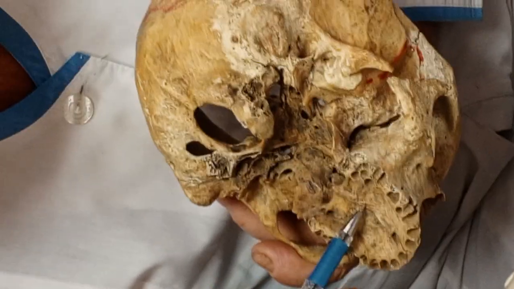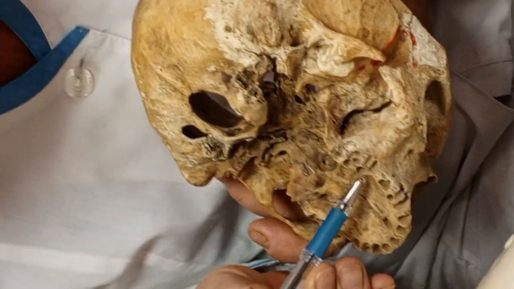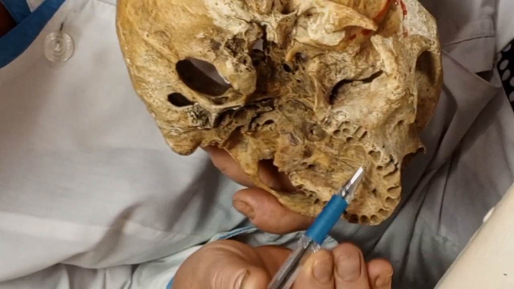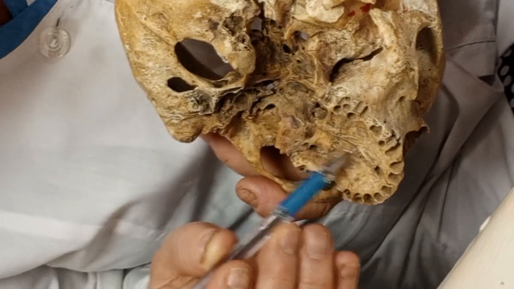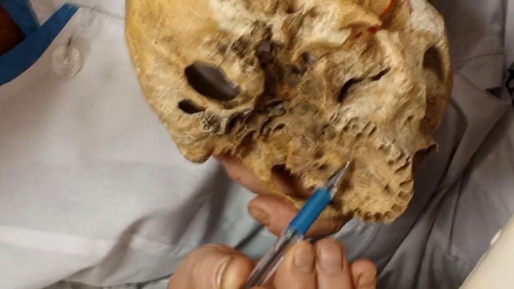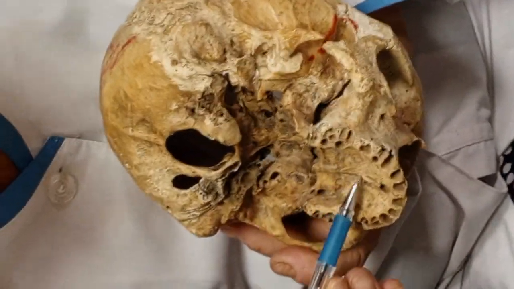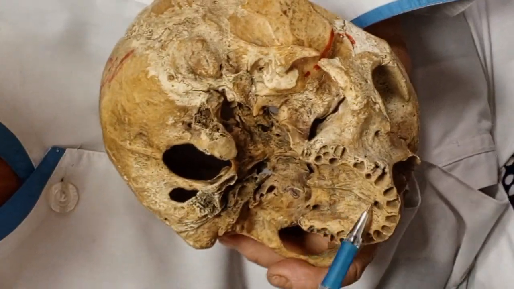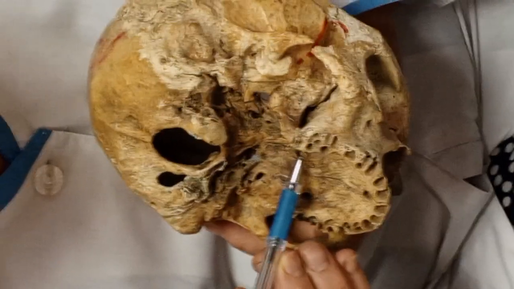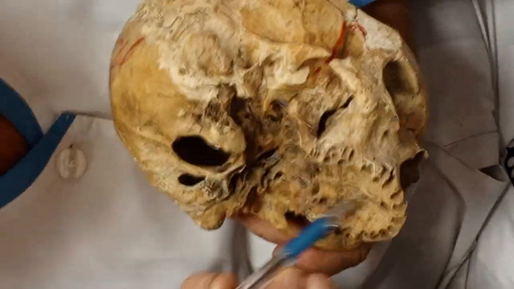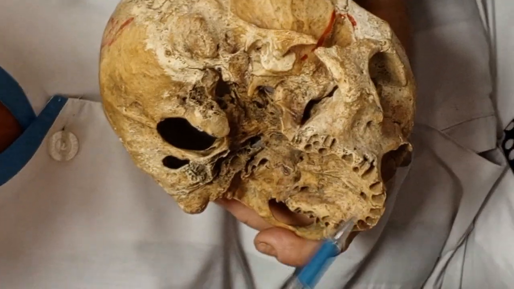In front is the palatine process of the maxilla, and behind will be the horizontal plate of the palatine bone. You see from both sides the palatine process of the maxilla and the horizontal plate of the palatine bone on the right side, and the same on the left side. They form the hard palate.